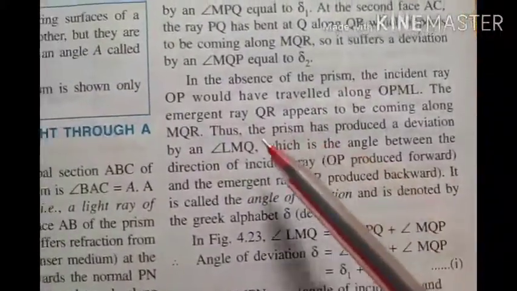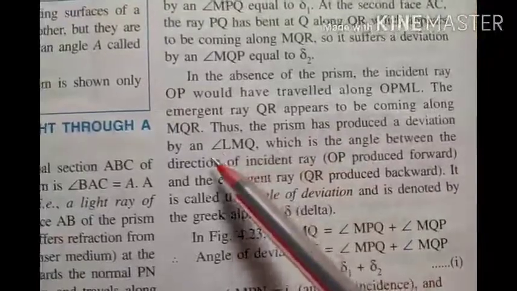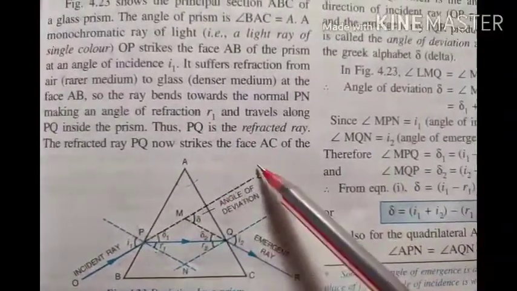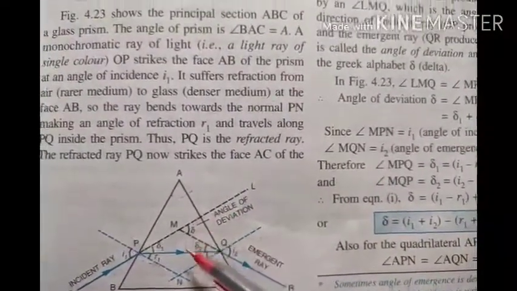Therefore, the prism has produced a deviation of LMQ. Since it suffers deviations delta 1 and delta 2, the total deviation it suffers is LMQ, which is delta.